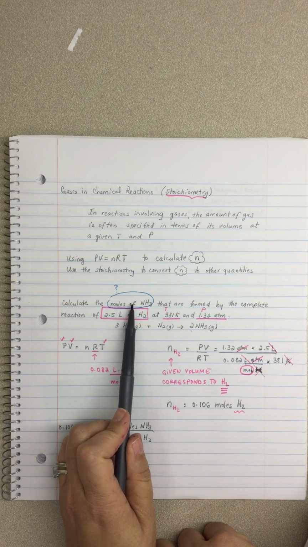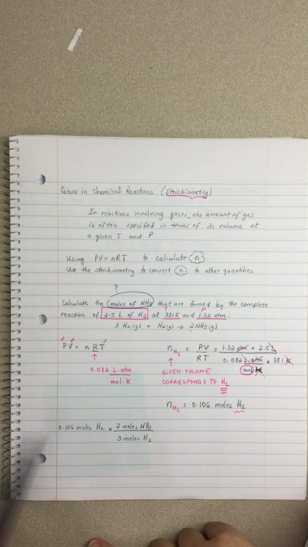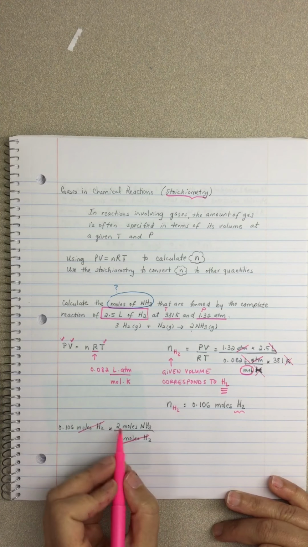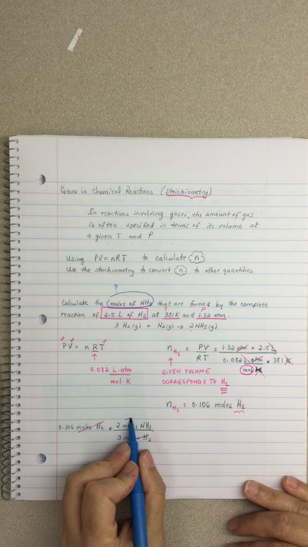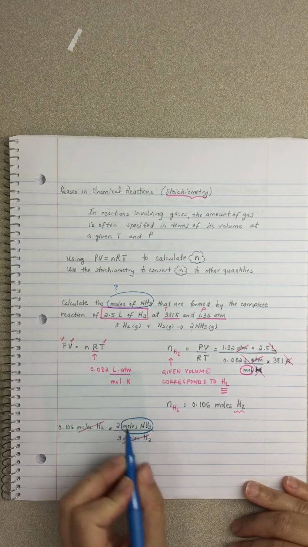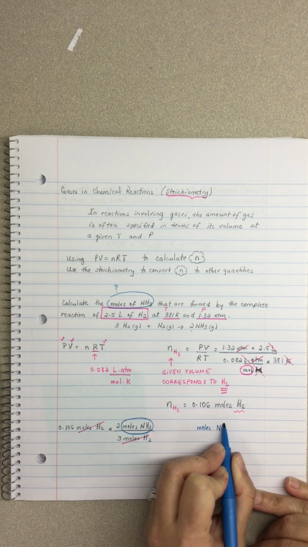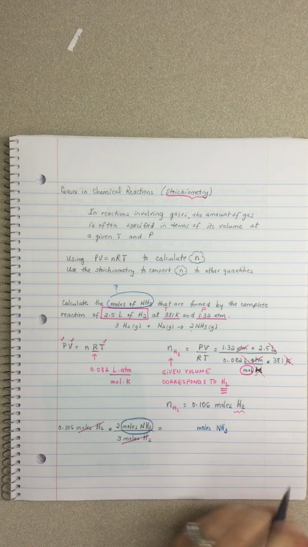NH3 is the one that you're trying to get. H2 is the one that you're trying to cancel out. Moles of H2 cancel out with moles of H2, and what you are going to be getting from this calculation is the moles of NH3. And the moles of NH3 is what you're actually trying to calculate.